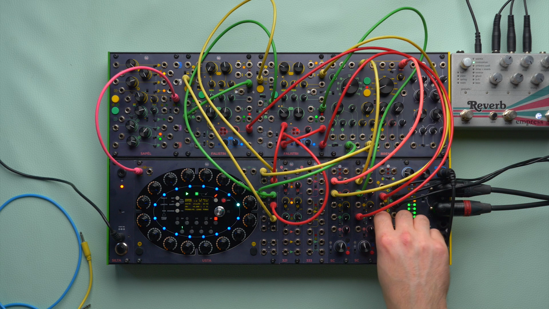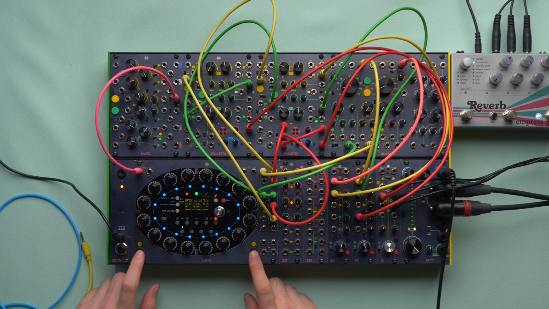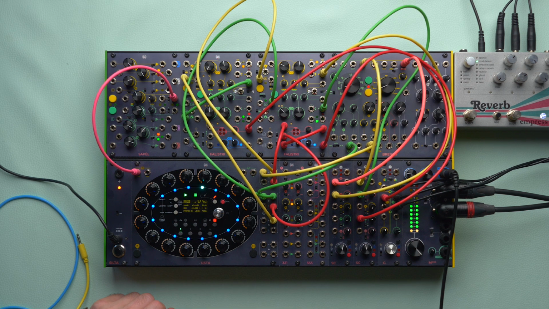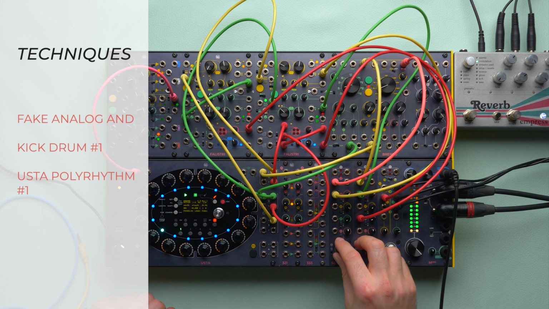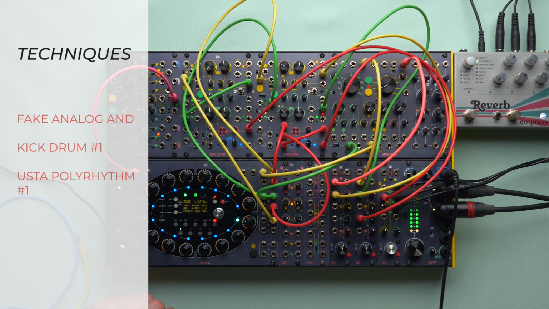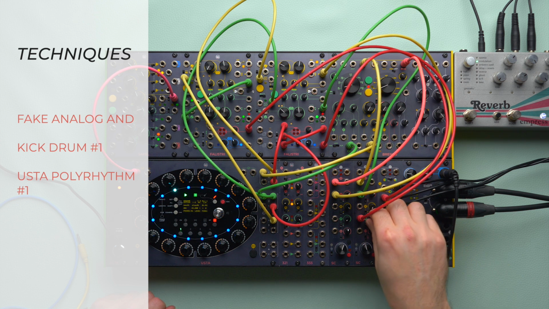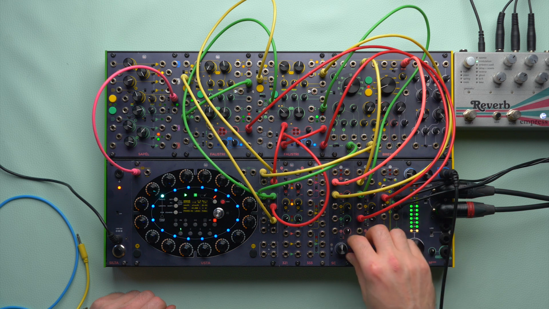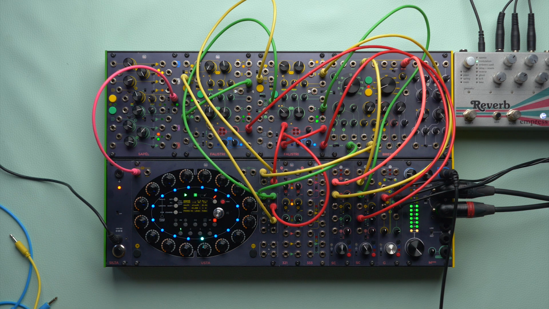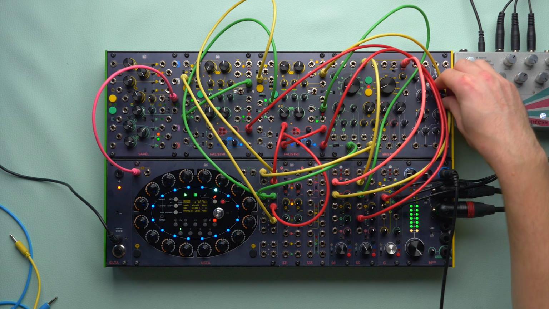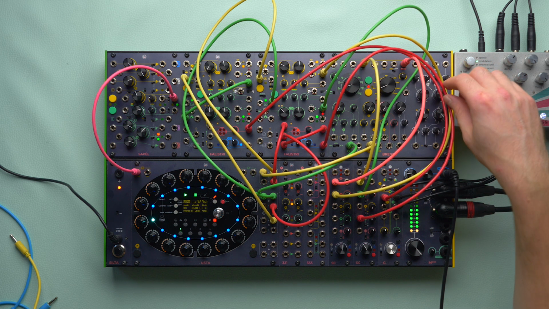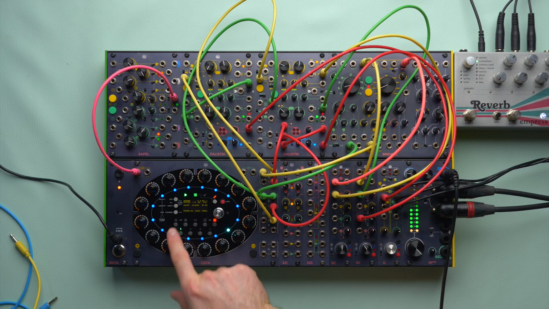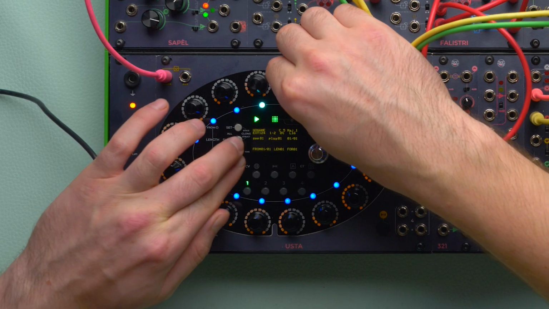Bring in the kick, and let's try our sequence from scratch. Let's see if I can transpose my track one. I think yes.